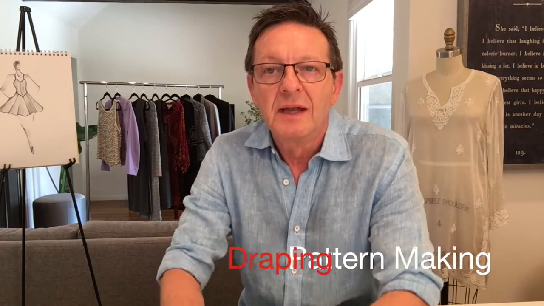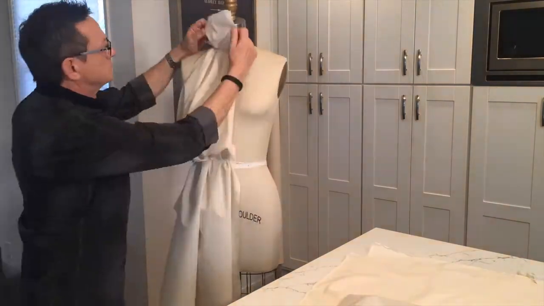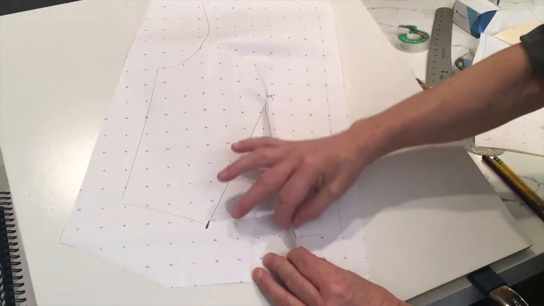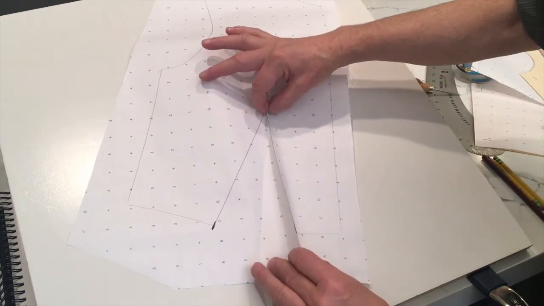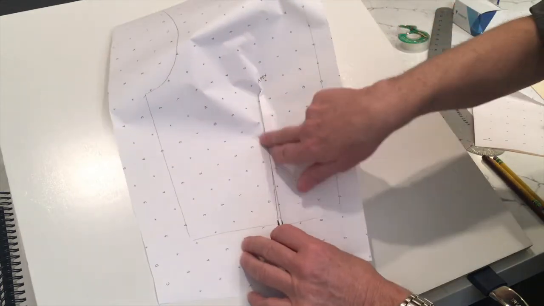What is draping? Draping is the art of using fabric to hang, to fold, to drape onto a dress form in order to make a pattern. Pattern drafting or pattern making is a method or technique using an existing pattern to create a second pattern using techniques such as pivoting, slashing and spreading, and others. So you look at a sketch and you decide if you want to use draping or pattern making, pattern drafting, to create the pattern.